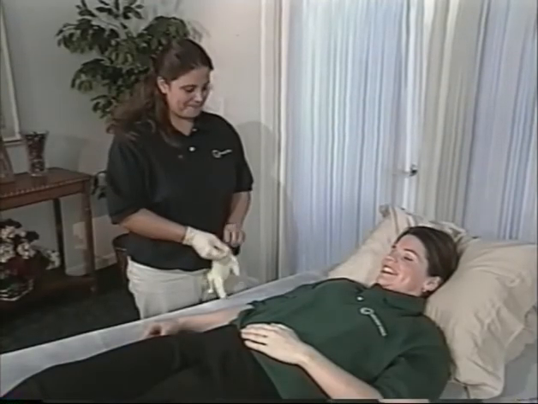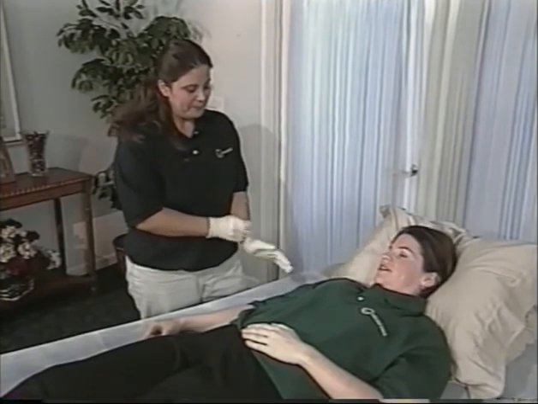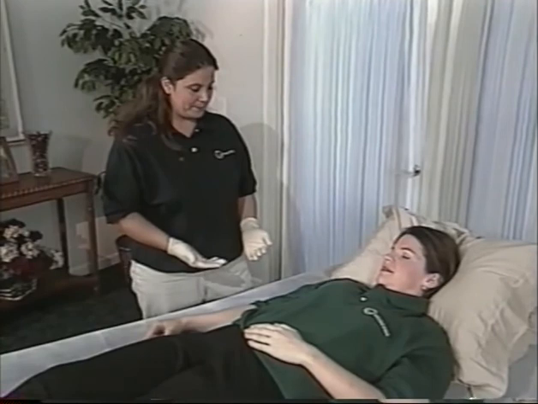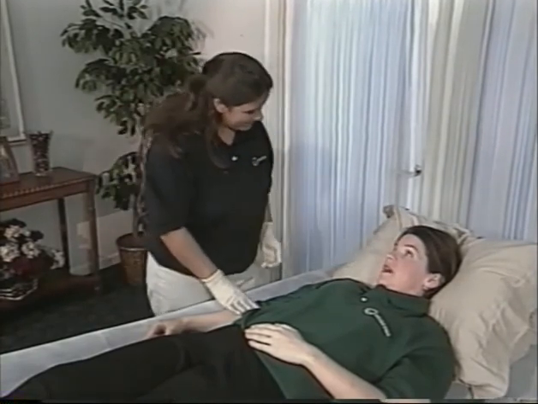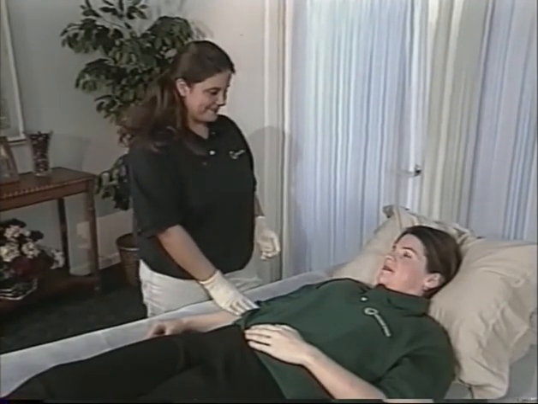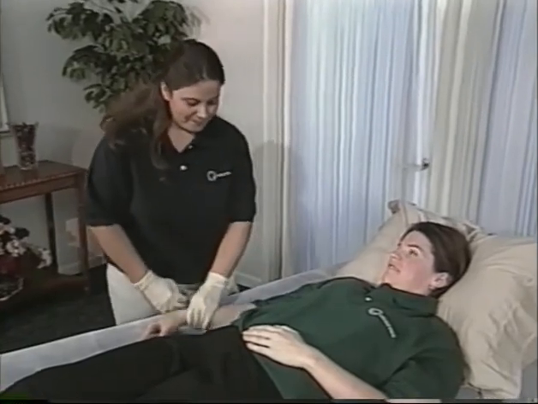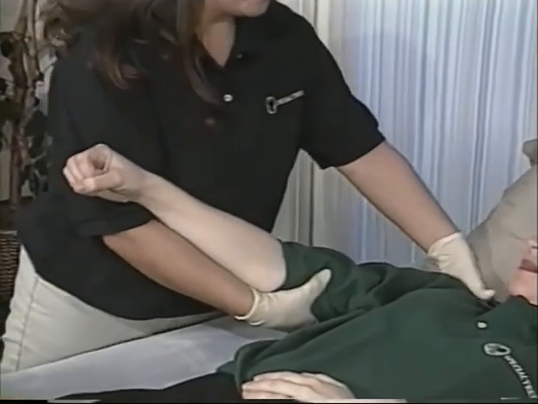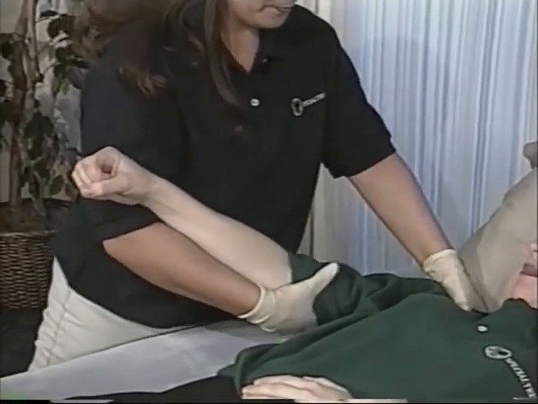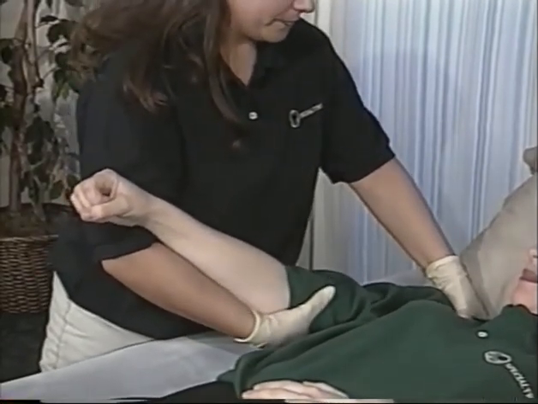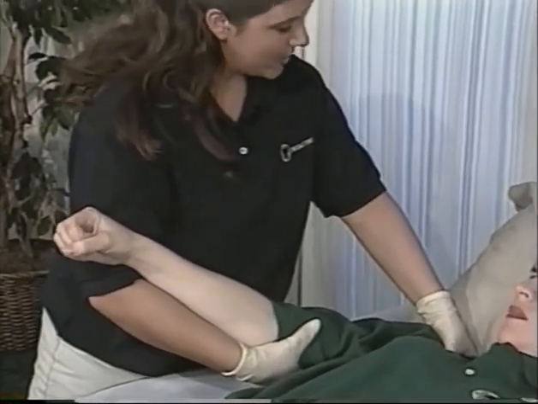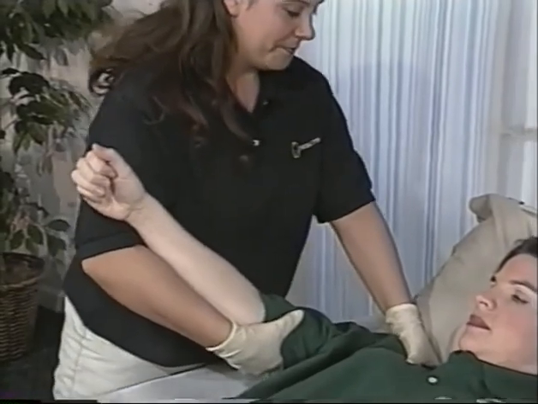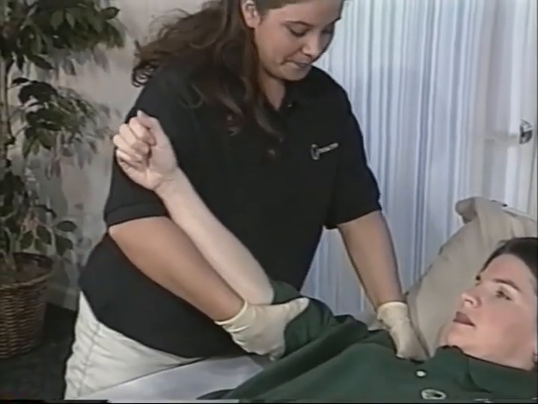Before you start, take care to always use universal precautions. Remember to turn off all feeding equipment and position the client on his or her back using proper body mechanics. For shoulder flexion, support the back of the wrist, hand, and elbow, along with the shoulder both anteriorly and posteriorly. Take the hand up and over the client's head while holding the arm in a straight position. Be sure that the client's thumb points in the upward direction.